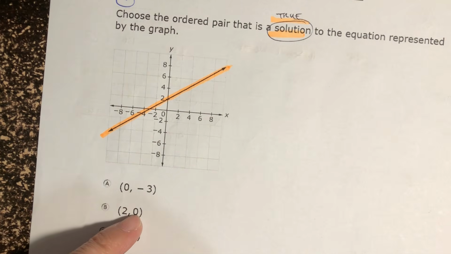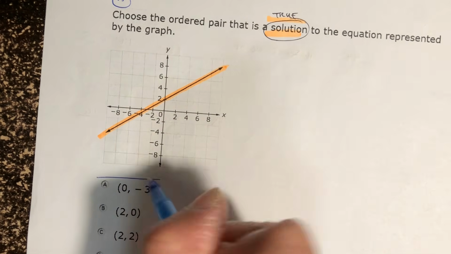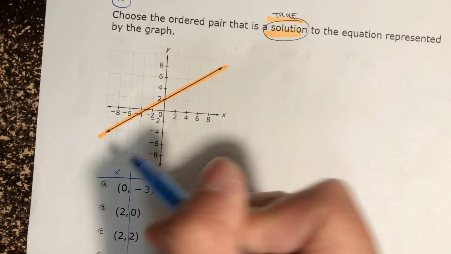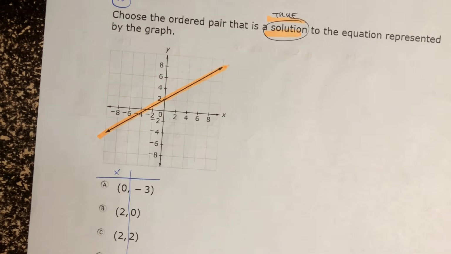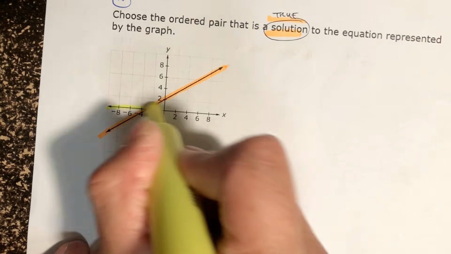Okay, so let's just teach you guys how to graph really quickly. The x-axis here goes left and right.